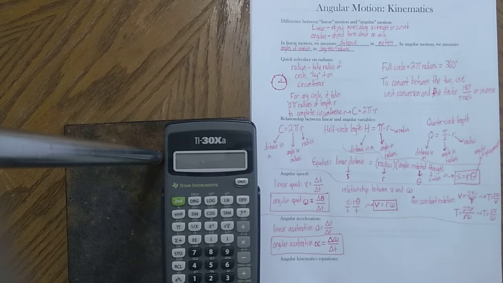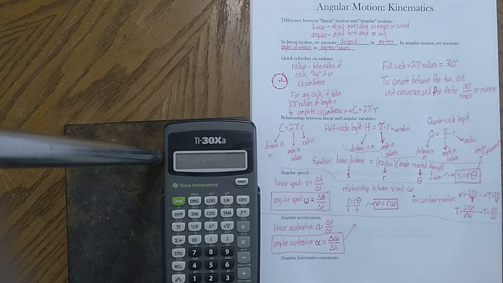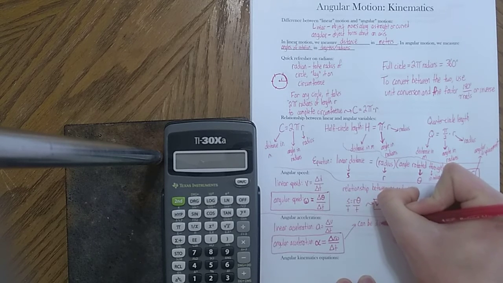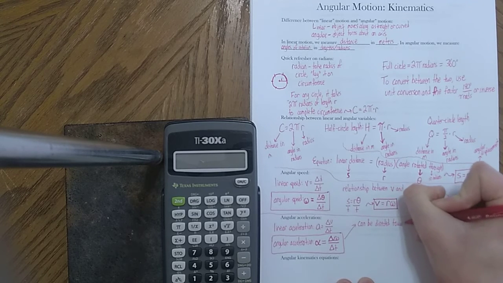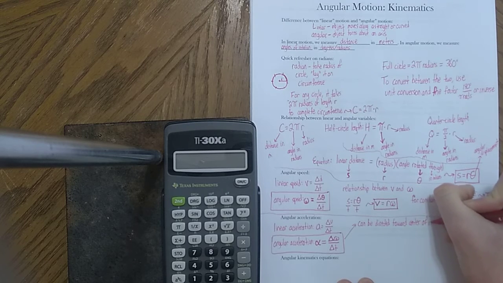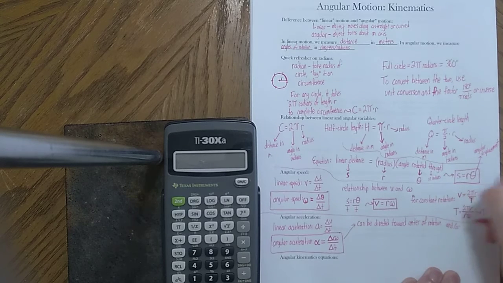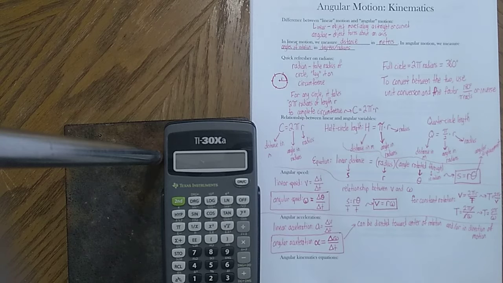Okay? Now, as far as angular acceleration goes, this one can get a little tricky. When we're talking about something that is rotating in circular motion, you know that there is an acceleration called the centripetal acceleration directed towards the center of the circle, the center of rotation. So this angular acceleration can be directed toward the center of rotation and or in the direction of motion. Because if something is rotating, then obviously it has some acceleration towards the center of the rotation, the center of the circle. However, it can also be speeding up as it rotates.